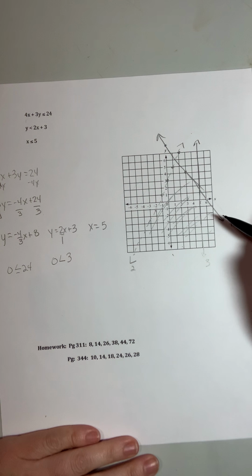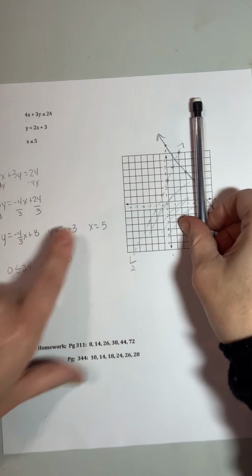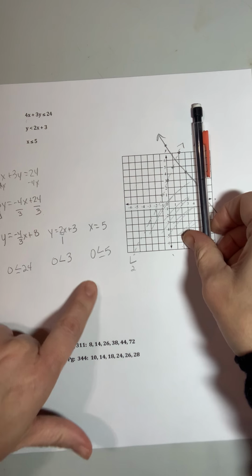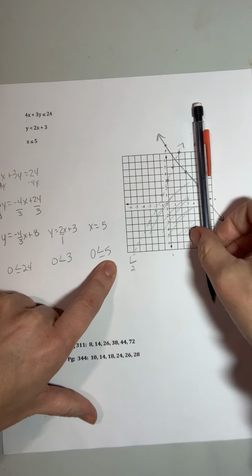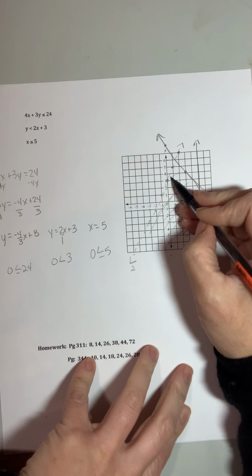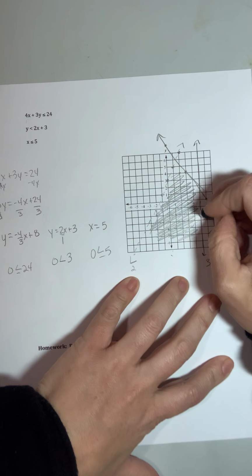Okay. Now I have x, this one here, this line, and if I put it in, I have 0 is less than or equal to 5. Is 0 less than or equal to 5? Yes, it is. So I want to include the test point, so I'm going to shade to the left. So right here is your final answer.